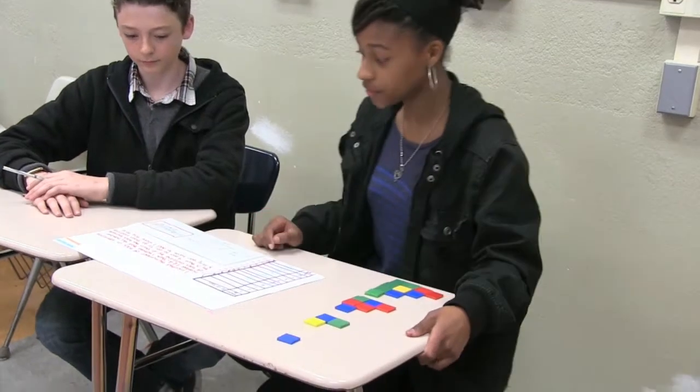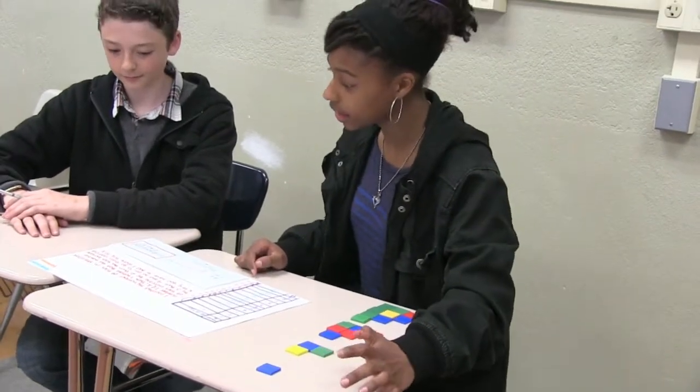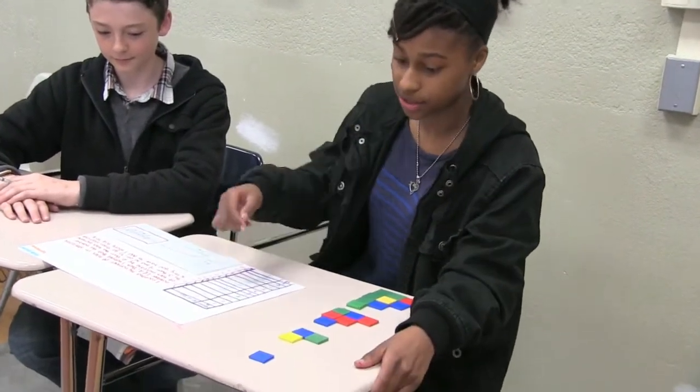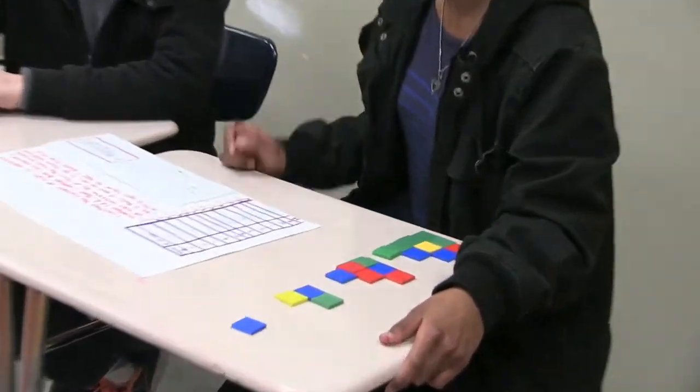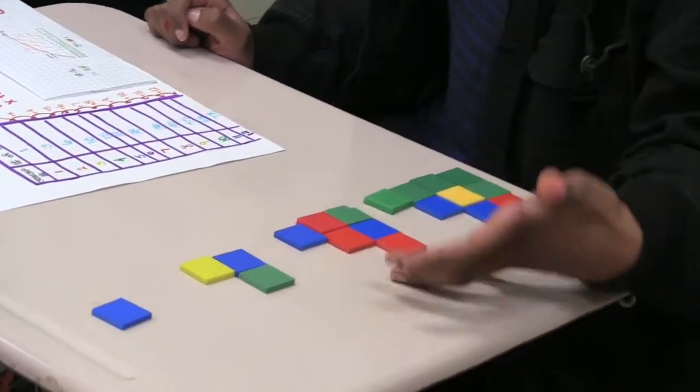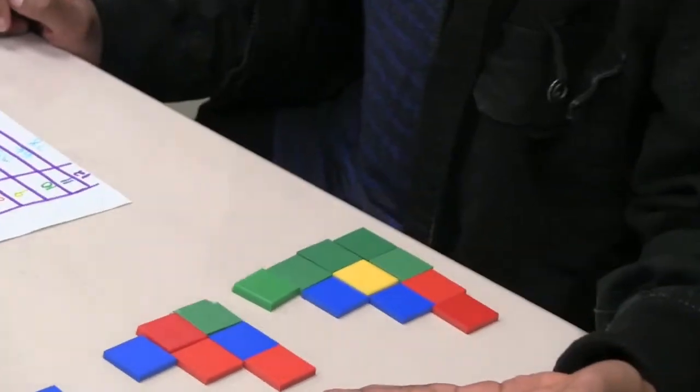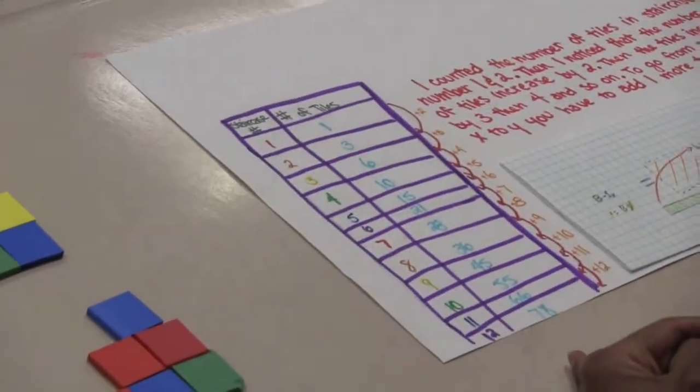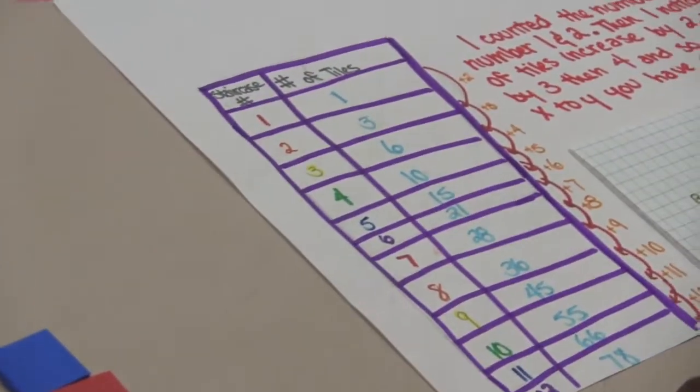Well, I counted the number of tiles in staircase number 1 and 2. Then I noticed that the number of tiles increased by 2, from 1 to 3. Then the tiles increased by 3, then 4, then so on. Pretty much what I thought about was, to go from staircase X to Y, you have to add 1 more tile to X.